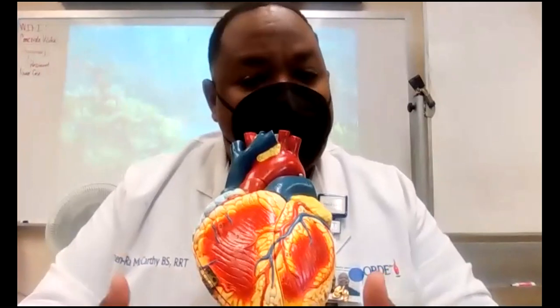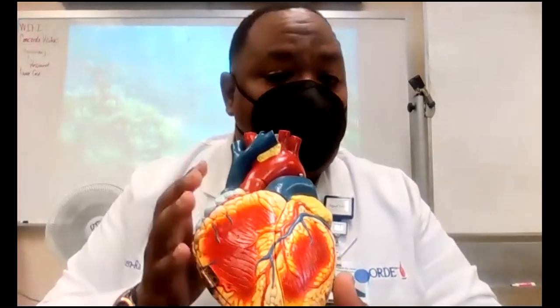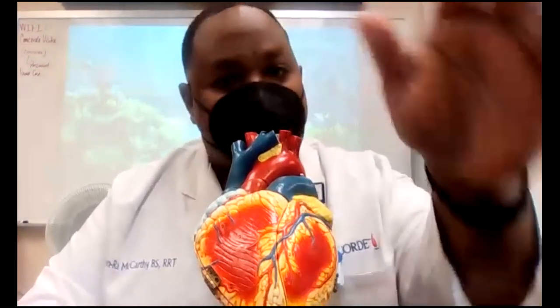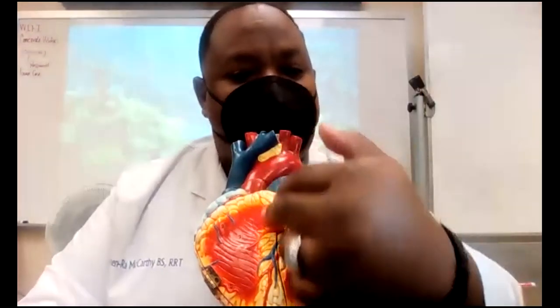All right, so this is the patient's right, this is the patient's left. Very important, because when it comes to the heart, it has two circulations. It has a pulmonary circulation and it has a systemic circulation. Pulmonary circulation is the blood that's coming on the right side, which goes to the lungs. Systemic circulation is the blood that returns from the lungs into the left side of the heart, which goes to the body. So it's split right down the middle.